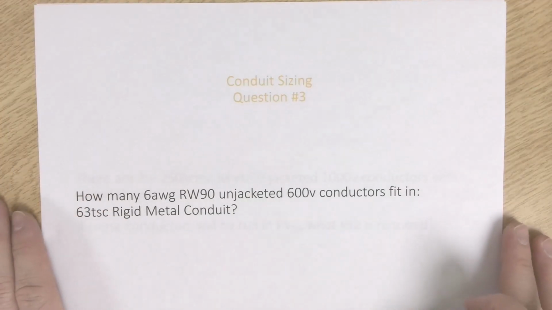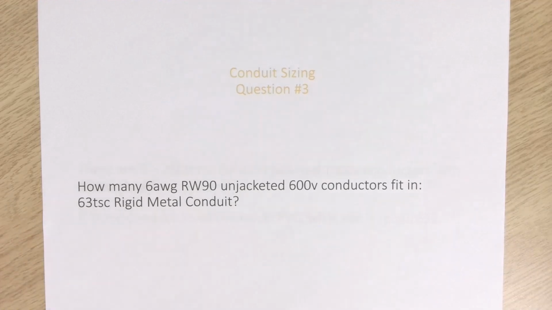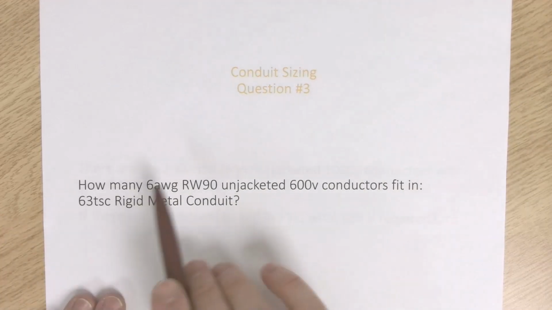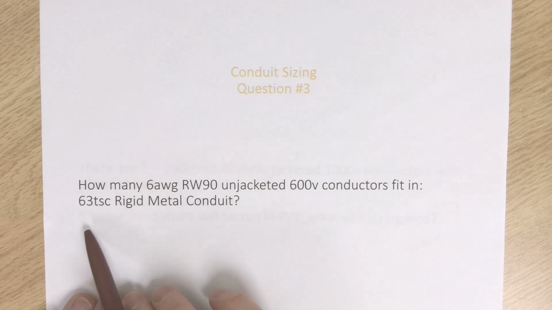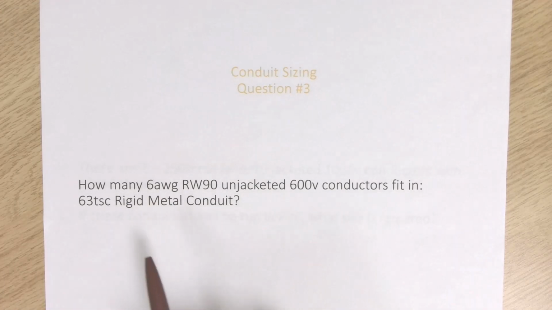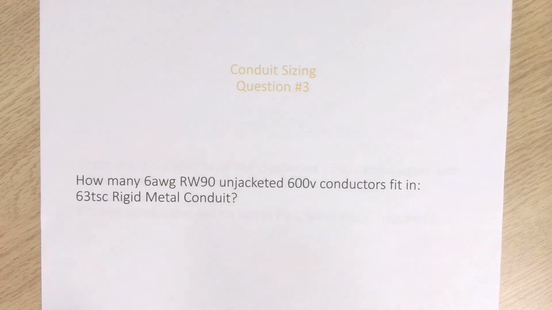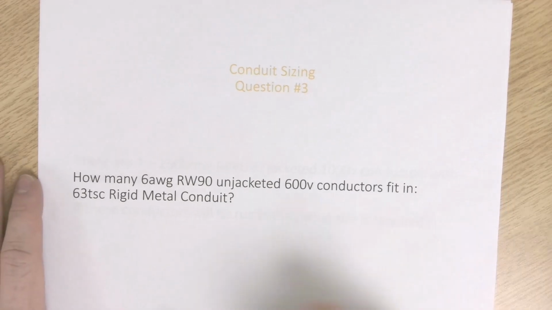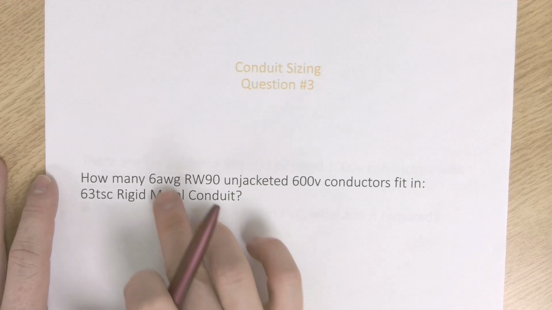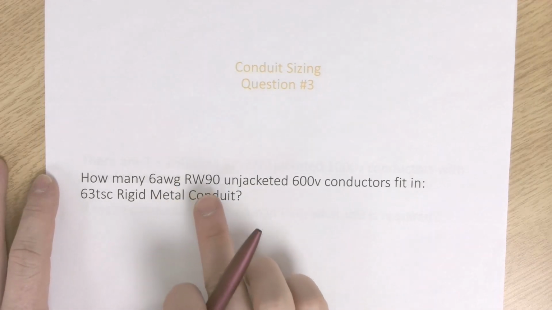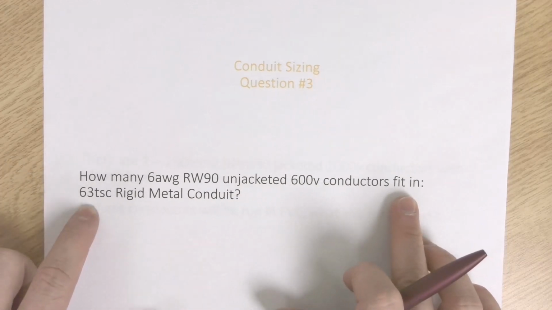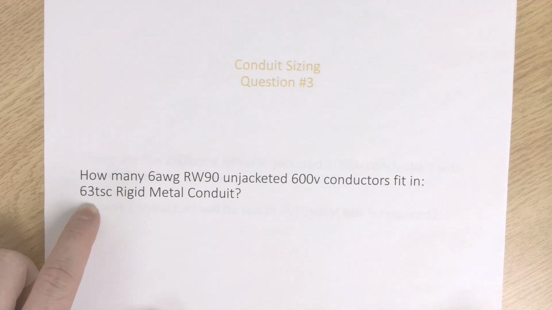Now, another type of conduit sizing question, or another approach, if we want to think of it that way, is given a size of conductor and maybe a size of conduit, we might be asked how many of those conductors of that size can we fit in a type and size of conduit. So this question gave us, how many 6-gauge RW90 unjacketed 600 volt conductors fit in a 63 trade size conduit of rigid metal.